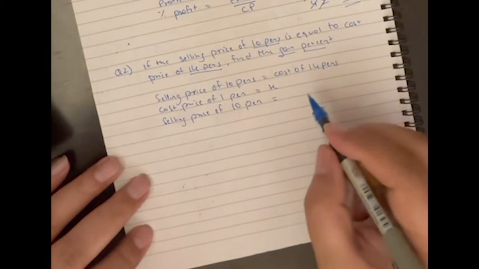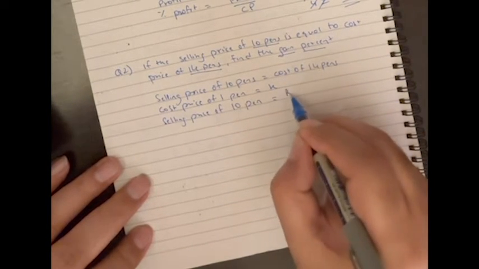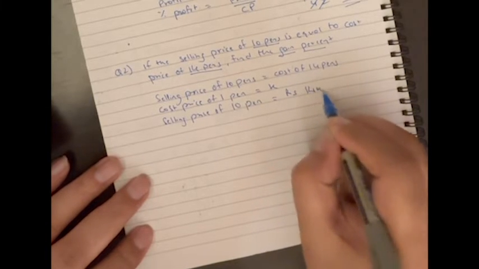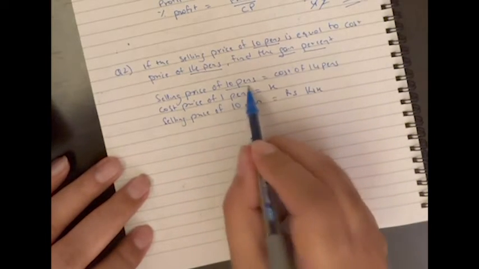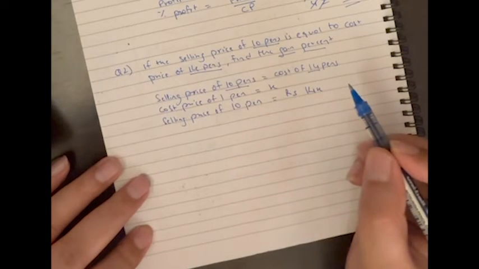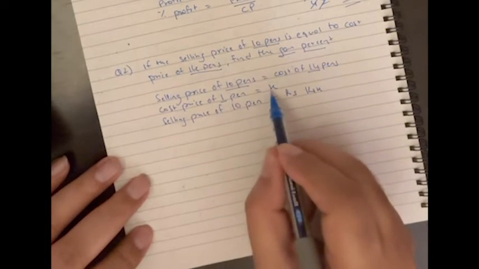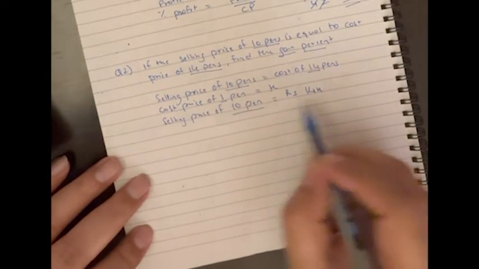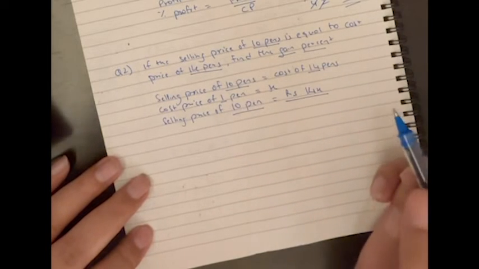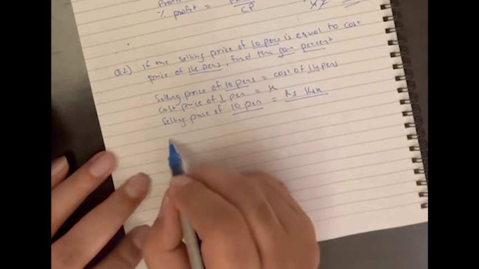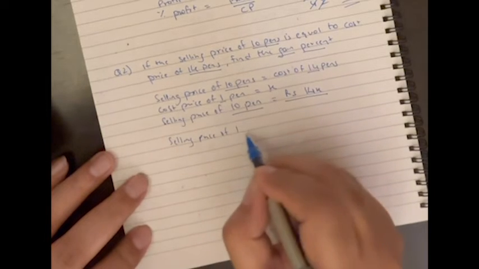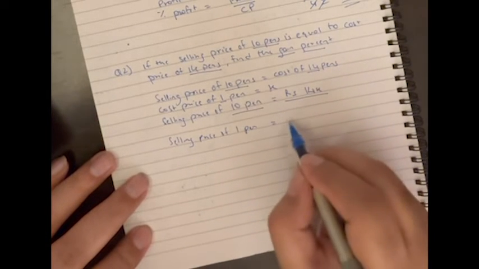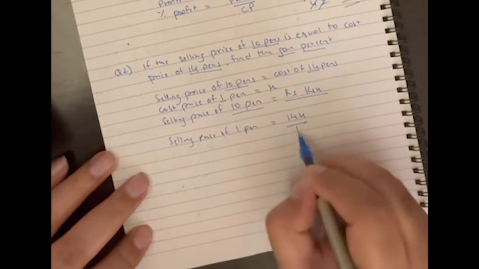is equal to rupees 14x, because 10 pens is equal to 14 pens. Cost of 1 pen is equal to x, so selling price of 10 pens will become rupees 14x. And then selling price of 1 pen is equal to 14x by 10.